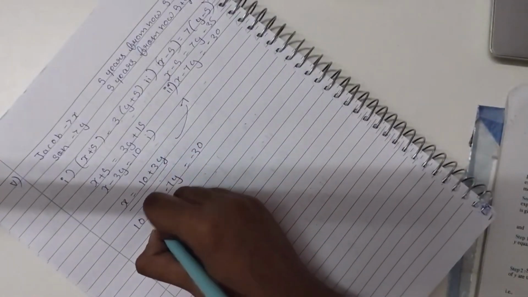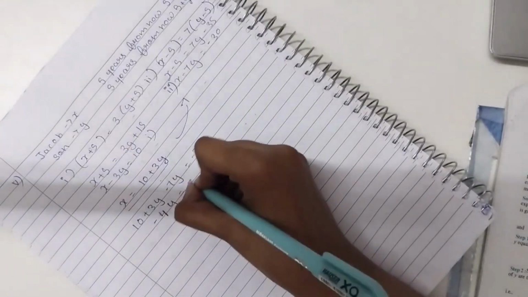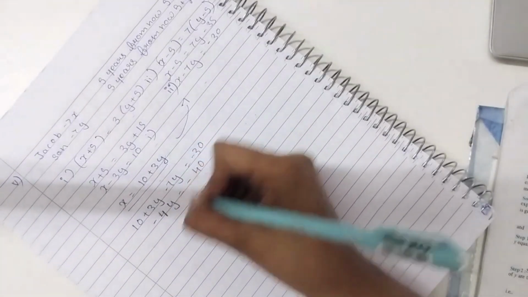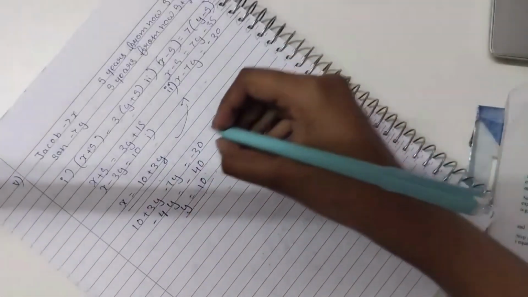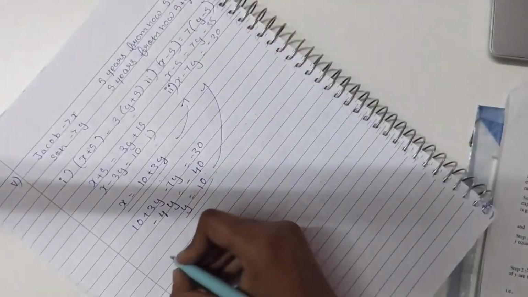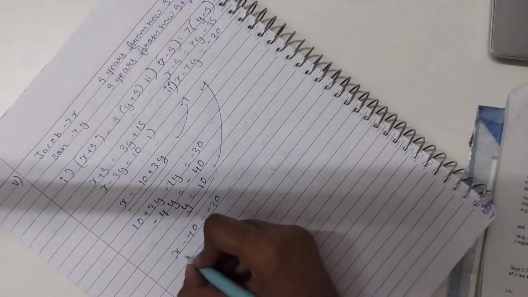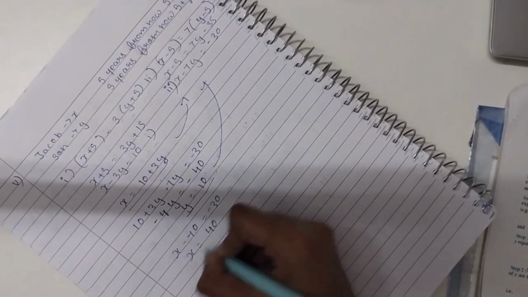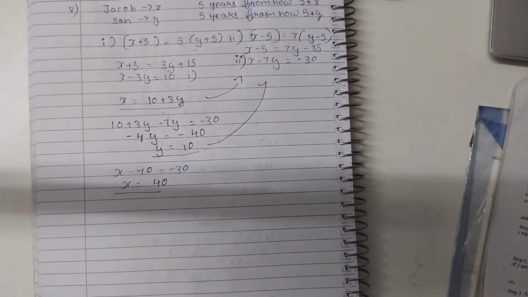And negative 4y is equal to negative 40. y is equal to 10. And now that we found the value of y, we're going to substitute that in the second equation again. So we would get x minus 70 is equal to negative 30, and x is equal to 40. So Jacob's age is 40 years old, and his son's age is 10 years old.